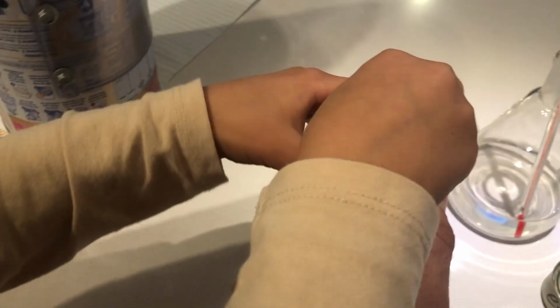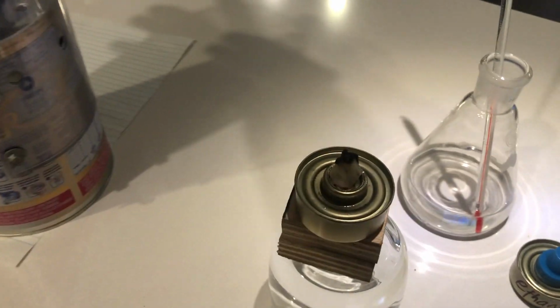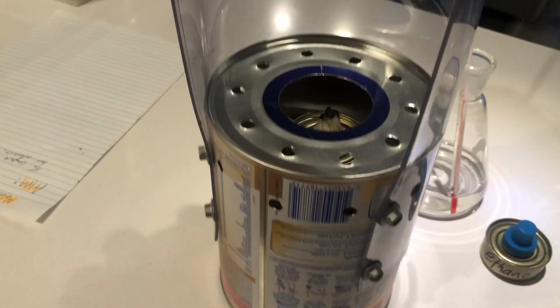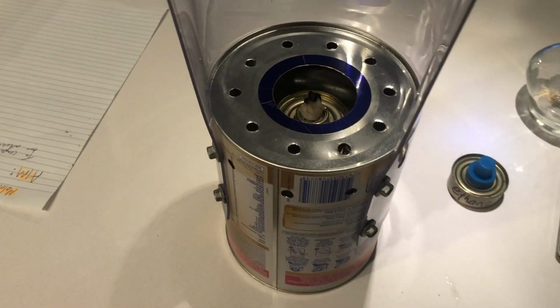Alright folks, 26.85 grams of isopropanol. We're going to take our lid off. We're going to get our heat shield / tripod. Into that, get our conical flask ready and light it up.